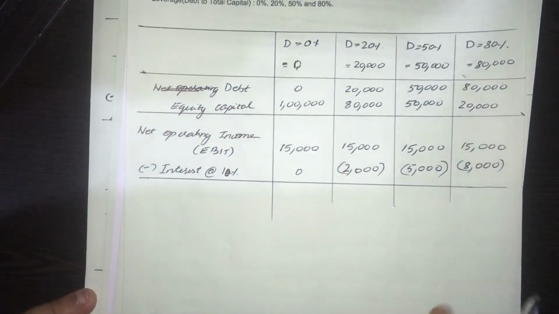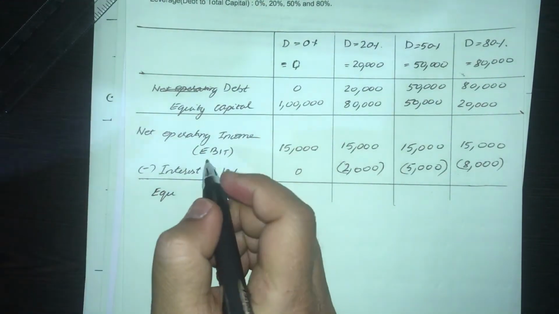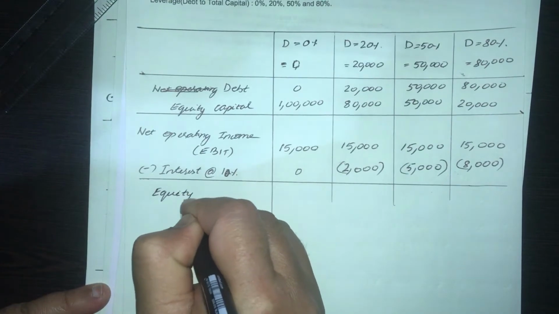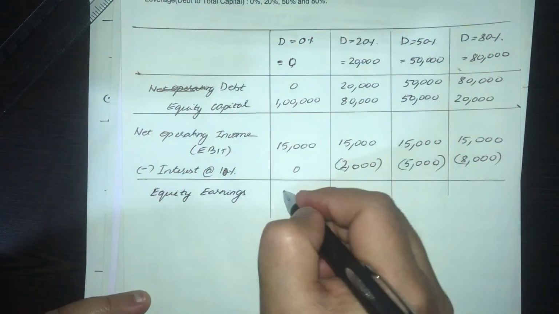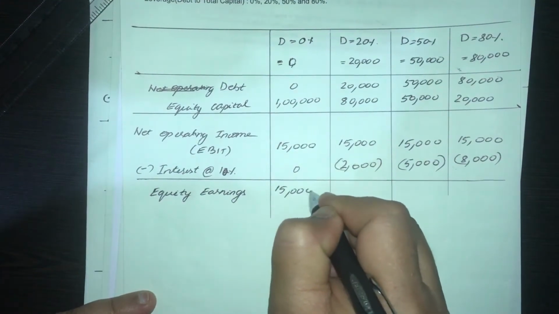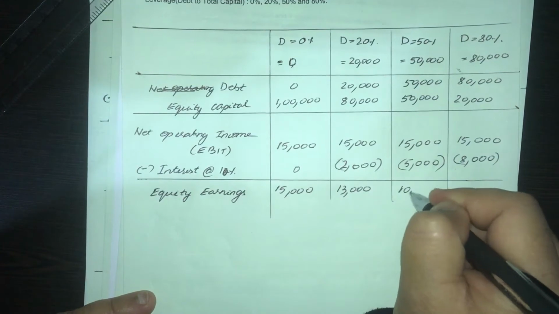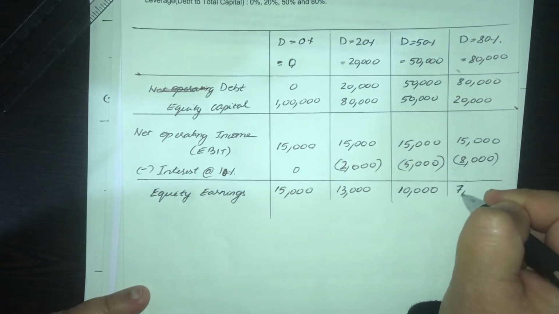Now, just like the net income approach, the same assumptions will apply. There's no income tax, corporate or personal. So this is your equity earnings. This will be 15,000, 13,000, this will be 10,000 and 7,000.